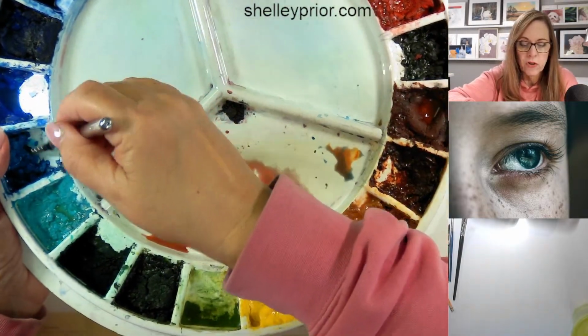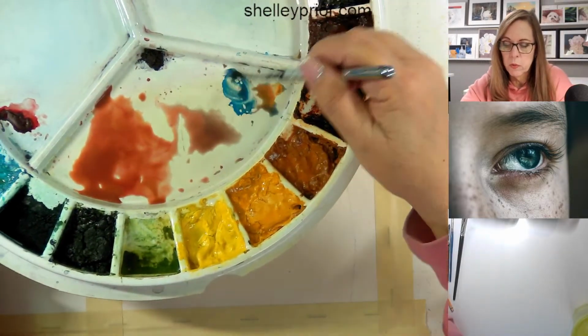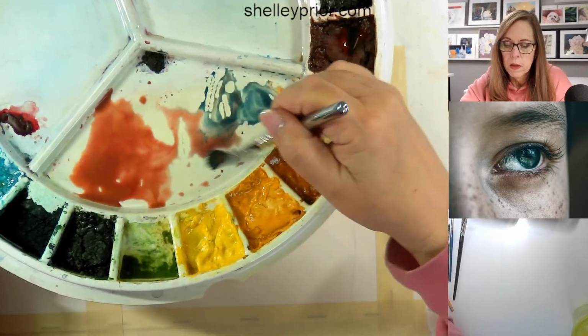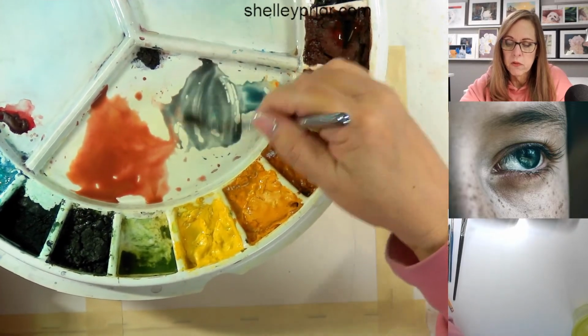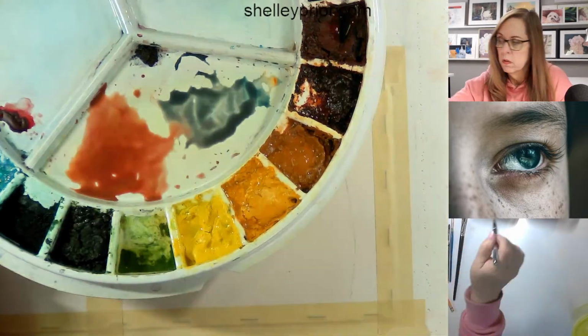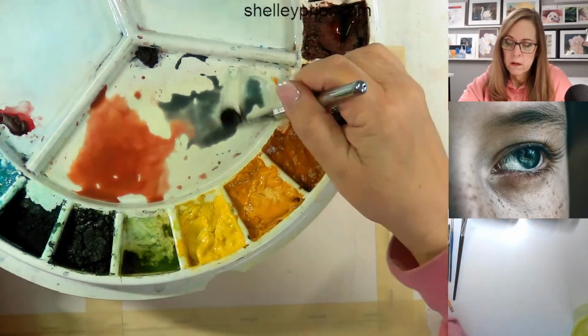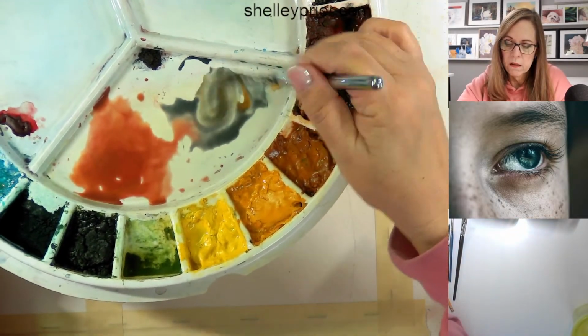Let's take a version. This is cerulean blue. And we'll make a sort of a bluish color over here. A little more raw sienna.